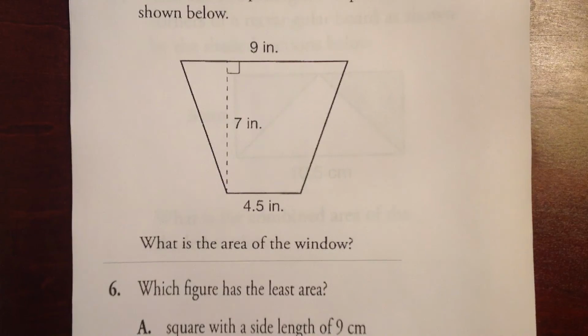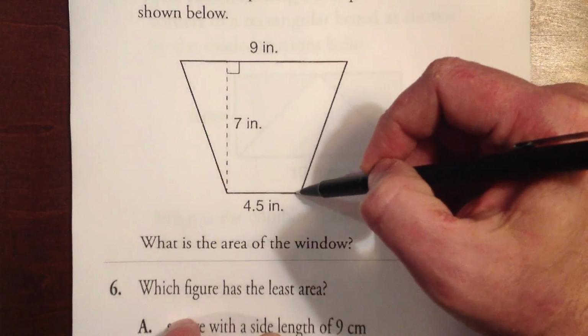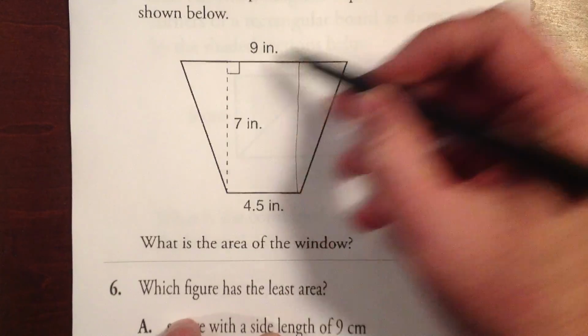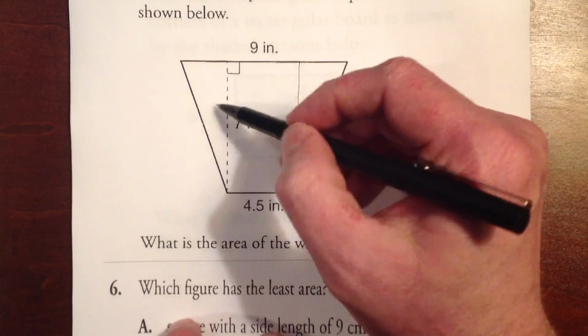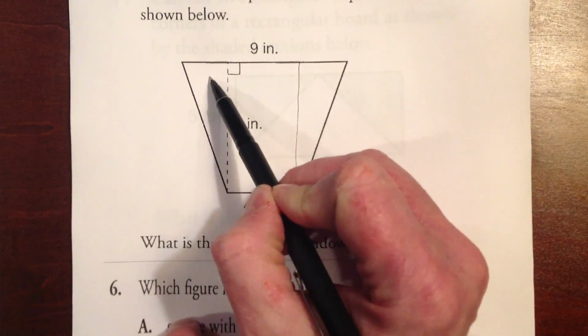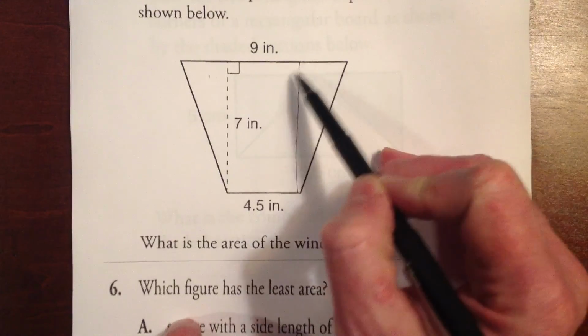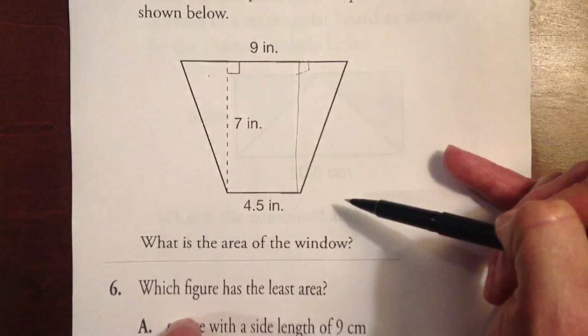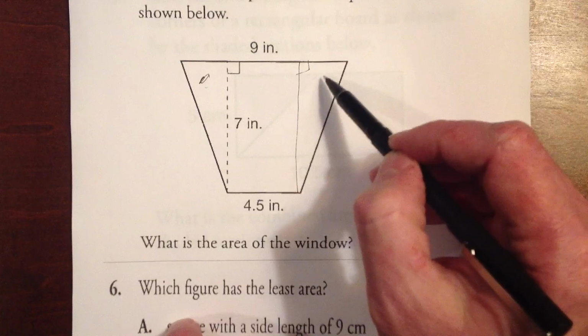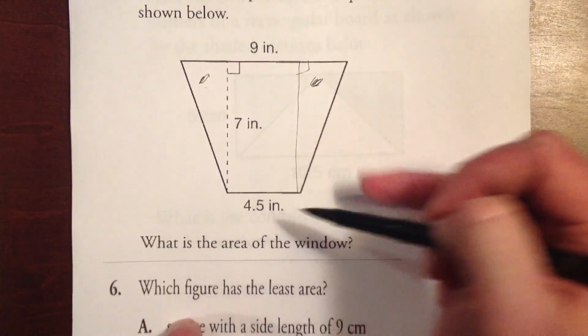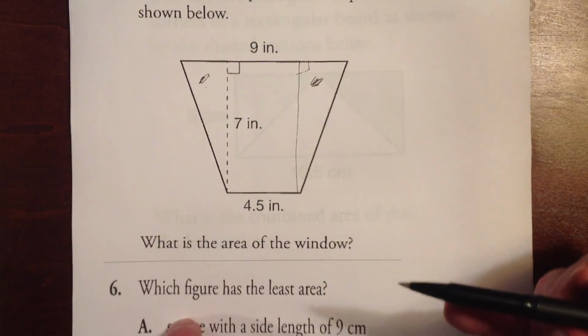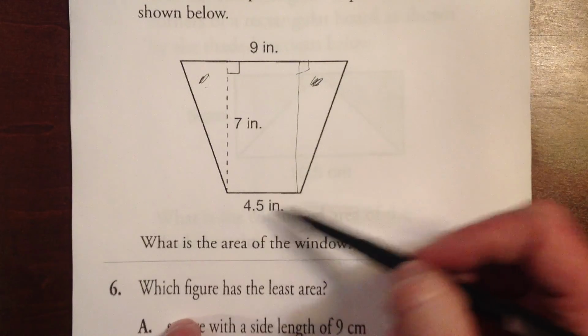Bear with me one quick second here. What we need to assume is that these two are the same, because a trapezoid, by definition, on one side you're going to look like this, and on the other side these triangles are going to be equal. So what you need to do is find the area of the triangles and the area of the regular part here.